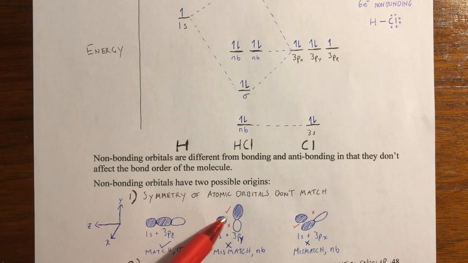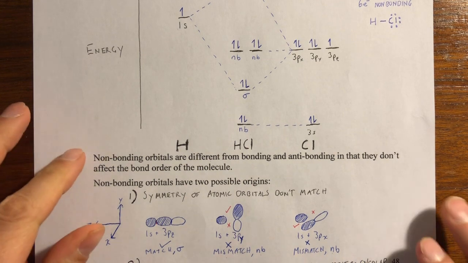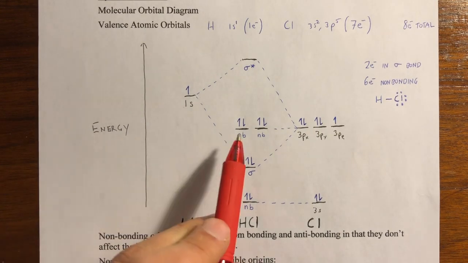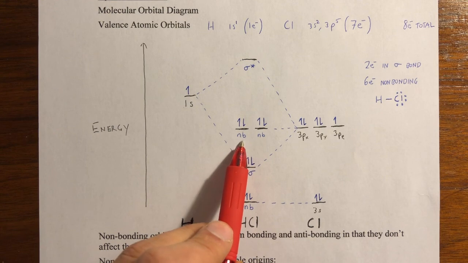It matches in shading at the top, but it is a mismatch at the bottom. That would result in these interactions canceling out one another. So that is not a match. We would just call that a mismatch, and that ends up being a non-bonding orbital. Similarly, for the px orbital, we have a match and we have a mismatch, which cancel out one another and give us another non-bonding orbital. So that is the origin of these two non-bonding orbitals.